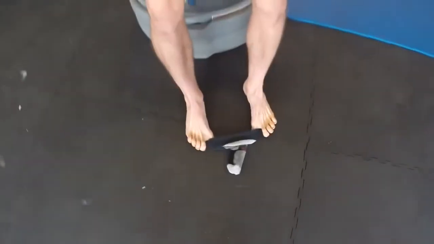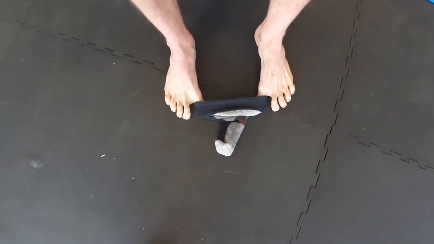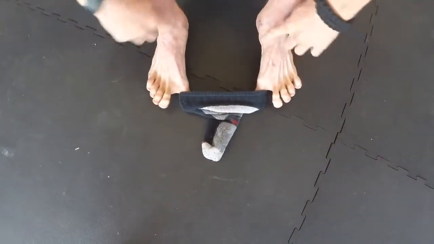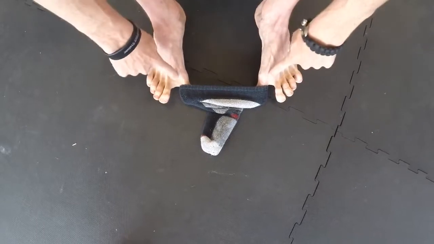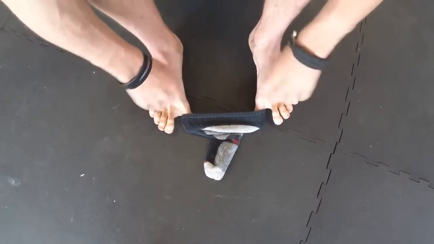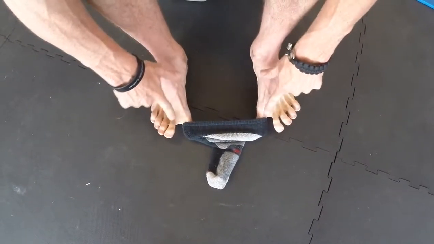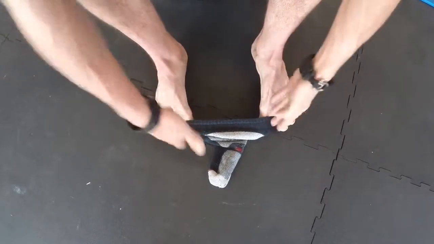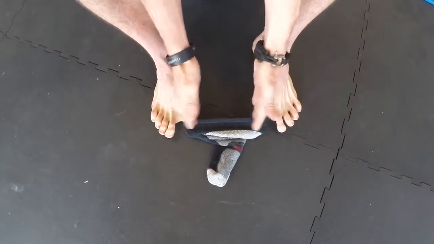So you do this underneath your desk. You do it in bed. You just do it. Don't go too hard, too fast. Don't feel like a joint dislocation or anything here, but get to the point where you can put a decent amount of tension in there, and that's going to help start to rectify and alleviate the problem.